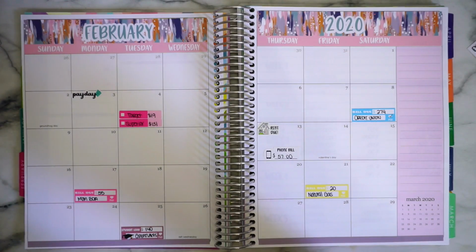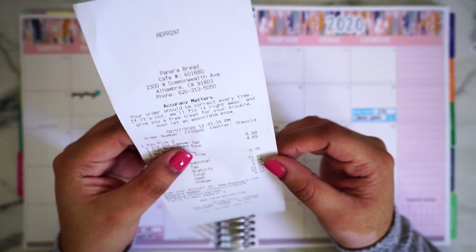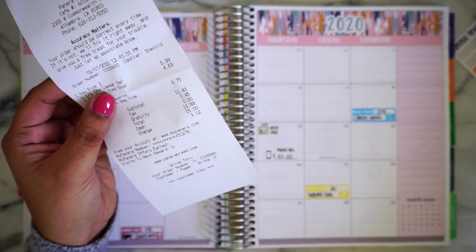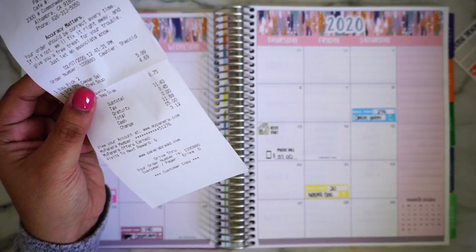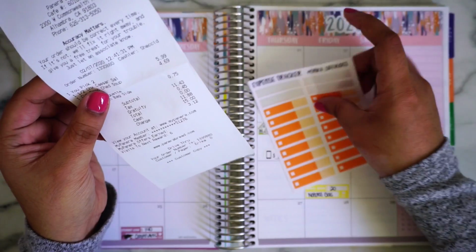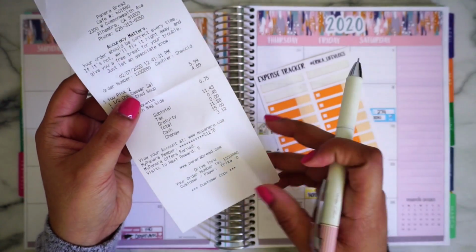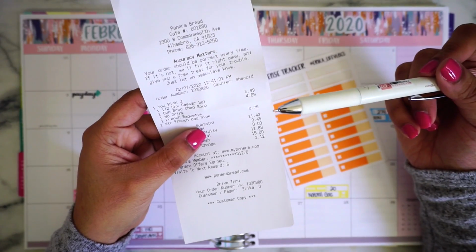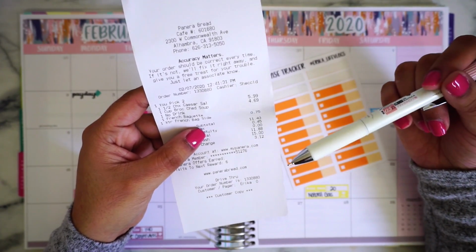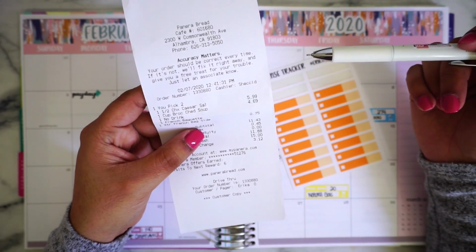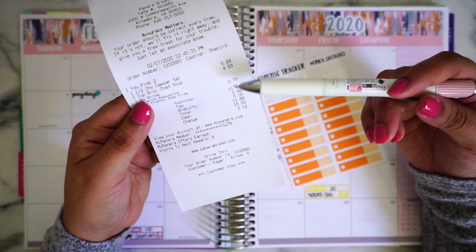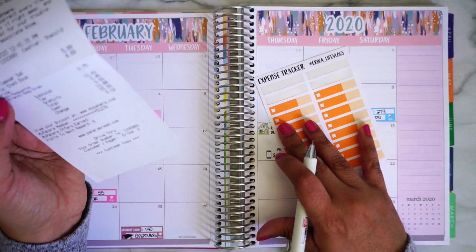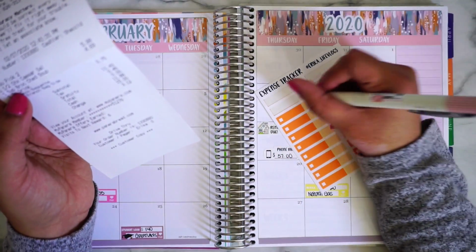Next, I went to Panera. This was one of those mental health days that I had for myself. And I was like, you know what? I need to go ahead and buy myself something nice, because I'm so tired of being at home. So I bought a Caesar salad and a broccoli cheddar soup with a French baguette. It all came out to $11.88.